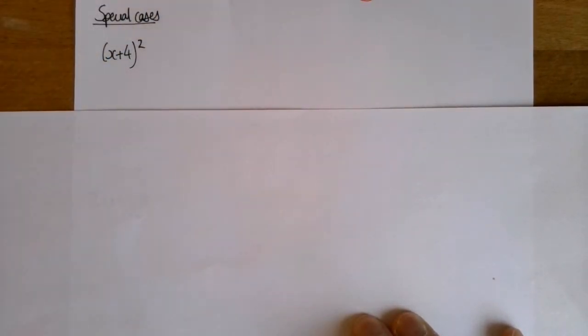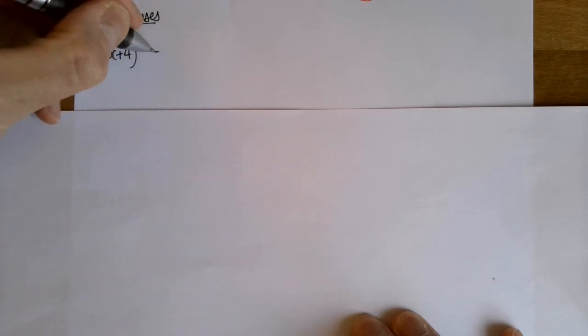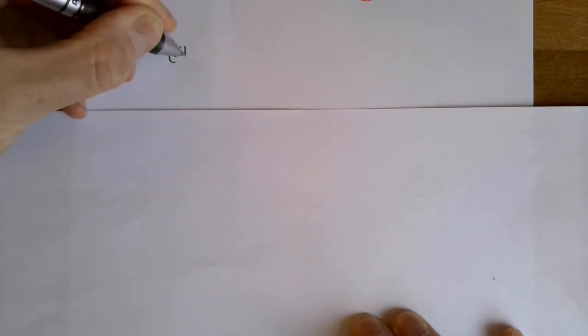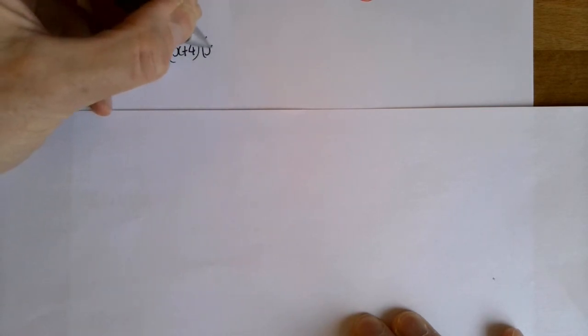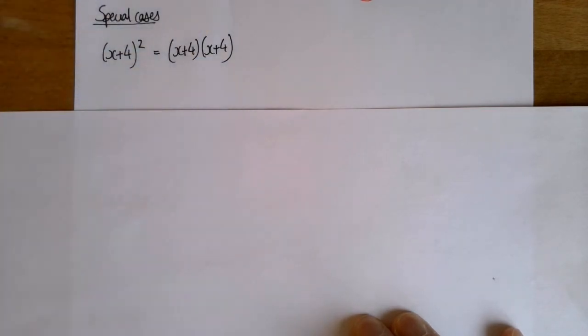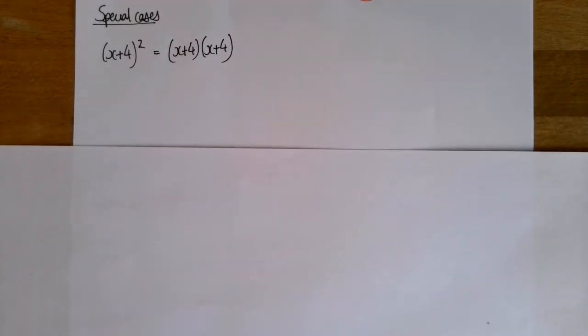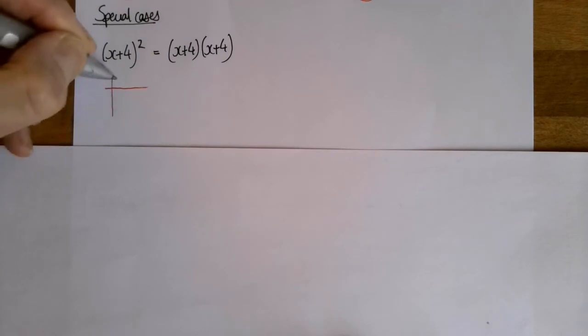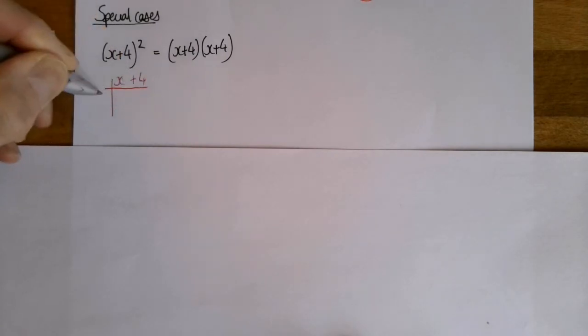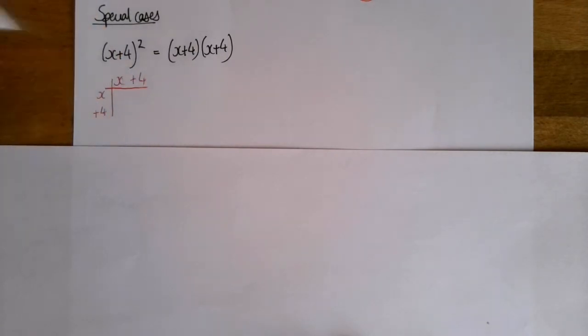So what does this mean? Well, if you see this, remember that what it actually means is x plus 4, all squared. Well, when we square something, we're multiplying it by itself. So that's what it's going to involve. So actually, it's very similar to the ones we've been doing. X plus 4 multiplied by x plus 4.